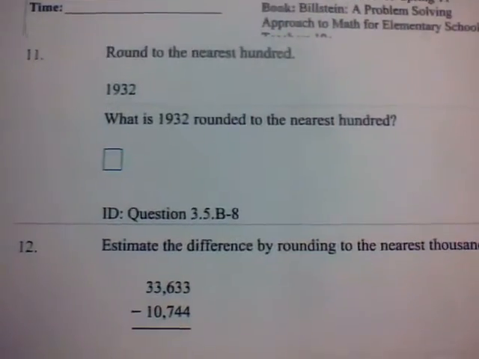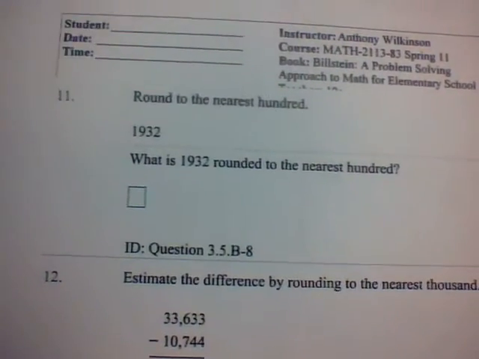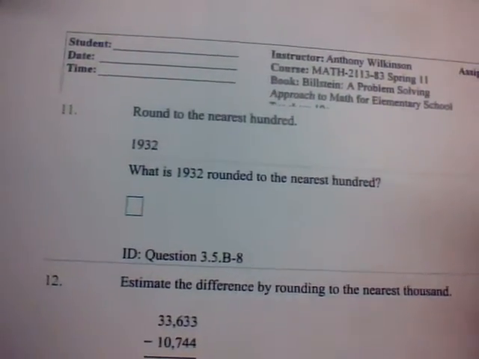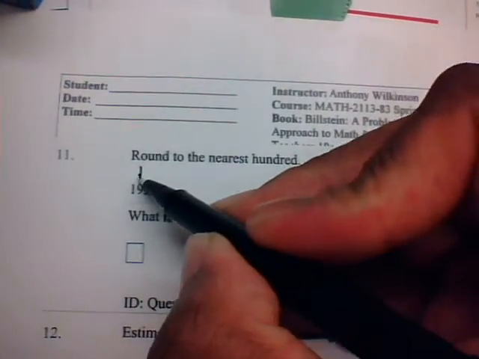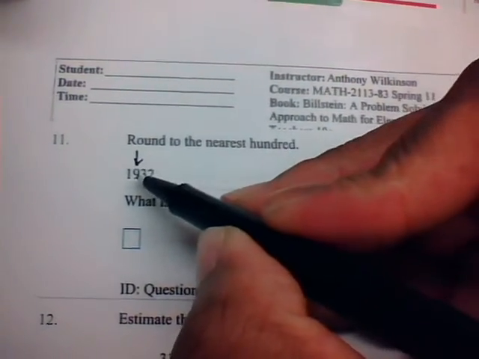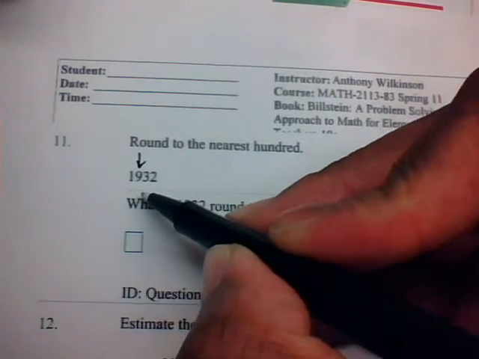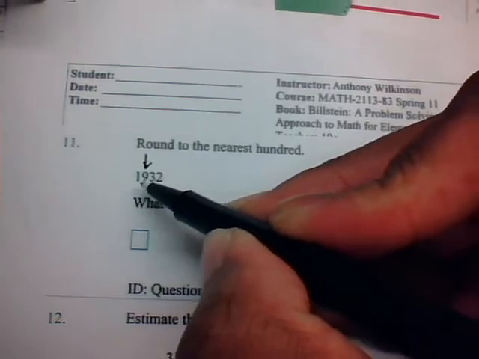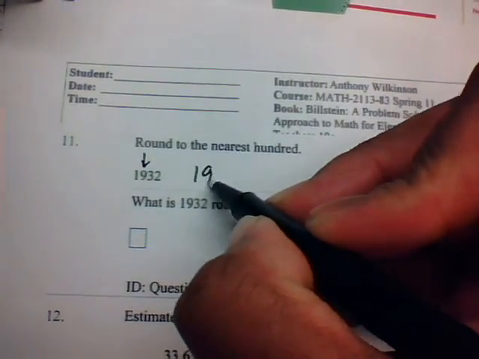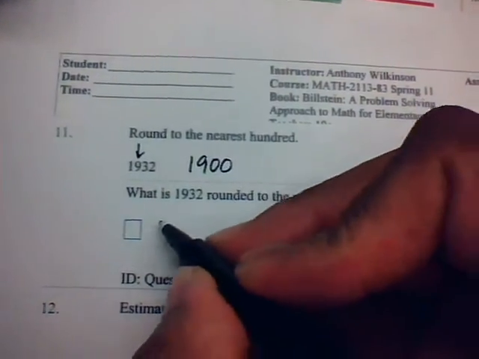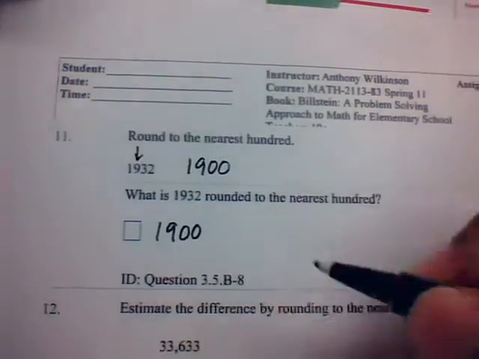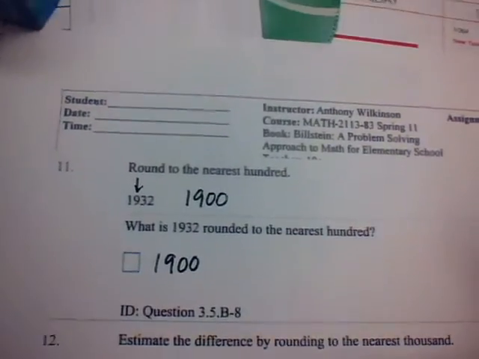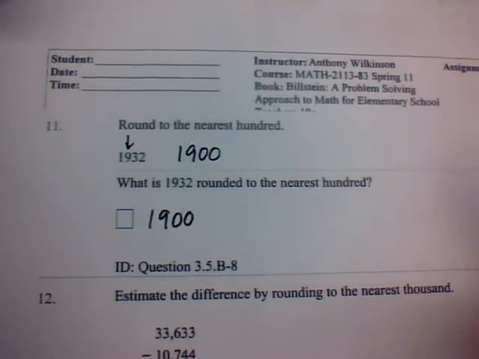Okay, number 11 is a rounding problem. Round to the nearest hundred. This number is 1,932, so we're going to round to the nearest hundred in this case. The 9 is the digit in the hundreds place. Next to the digit is a 3. That's less than 5, so the 9 will stay the same. And the other numbers behind it will change to zeros. So 1,932, rounded to the nearest hundred, would be 1,900.